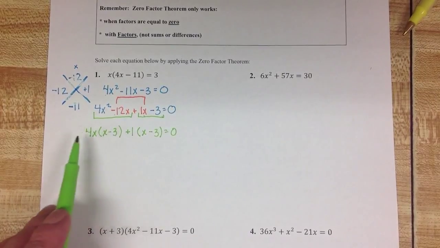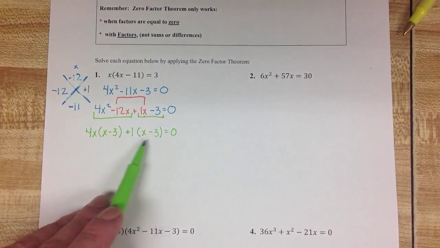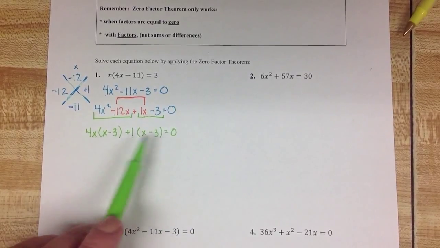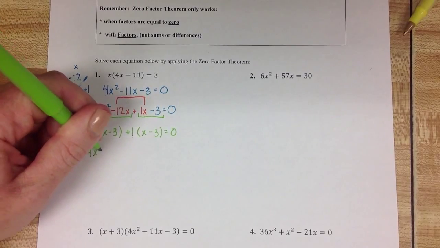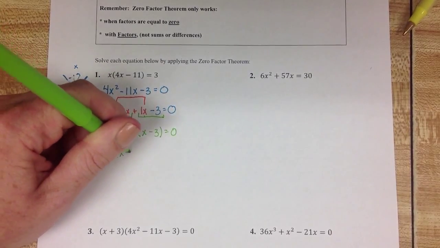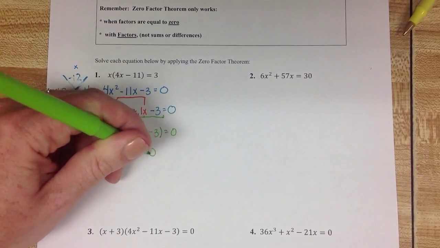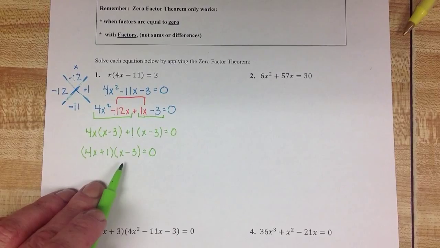Now I can take these two terms and combine them together, since the x minus 3 and the x minus 3 is the common factor among those two terms. That leaves me with a factored polynomial of 4x plus 1 and x minus 3.